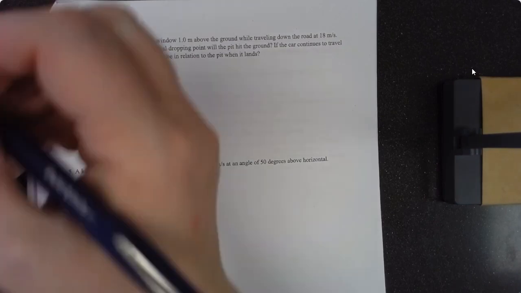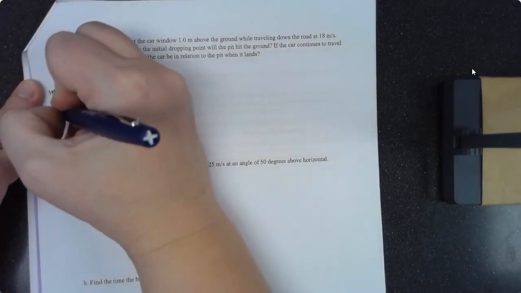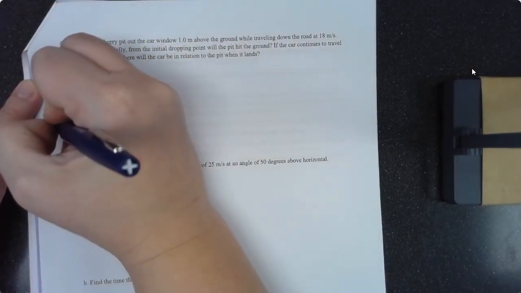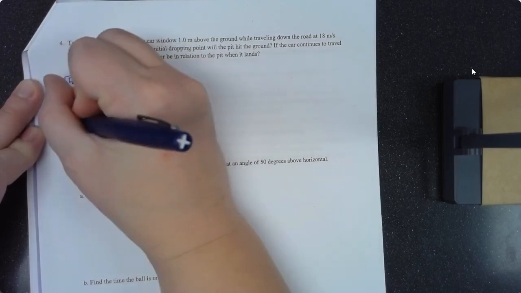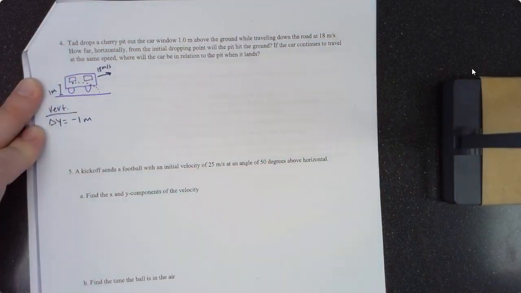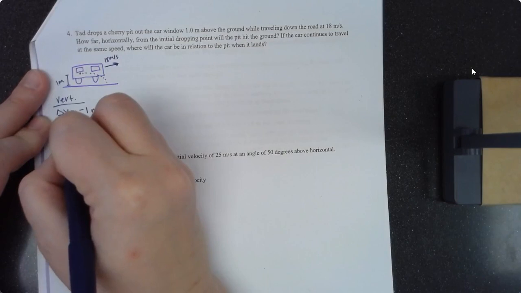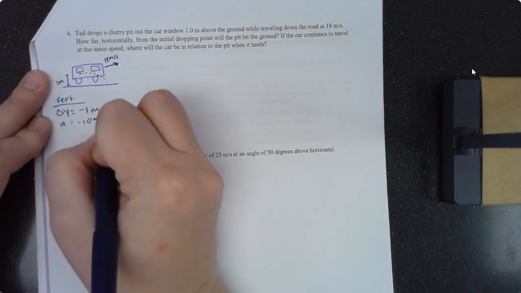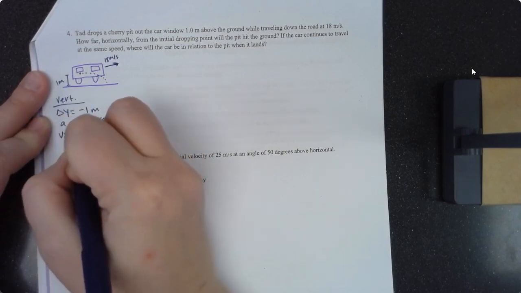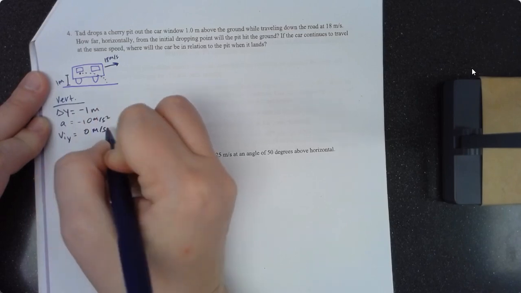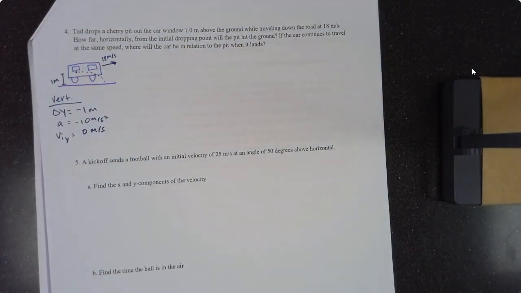All right, so vertical things. We know that our height here is 1 meter, so this thing is going to travel minus 1 meters. We know that our acceleration is minus 10 meters per second squared. We know that our initial vertical velocity is 0 meters per second. We could use that information to find the time, which is something that we may ultimately need to be doing.